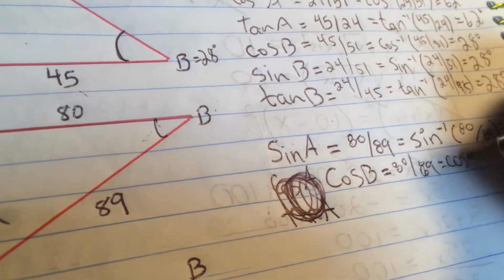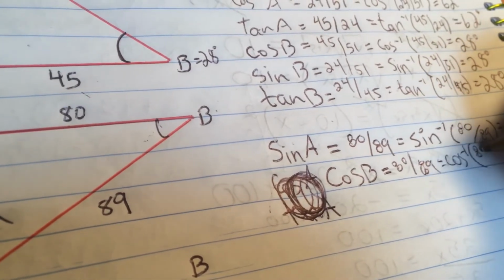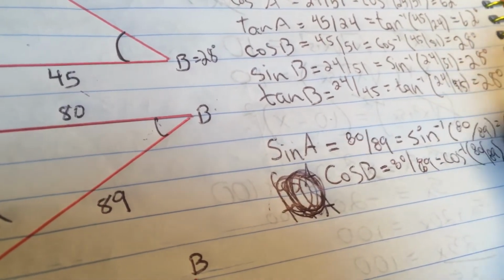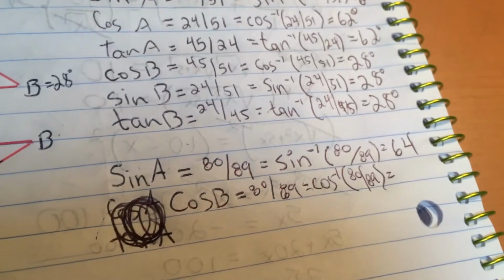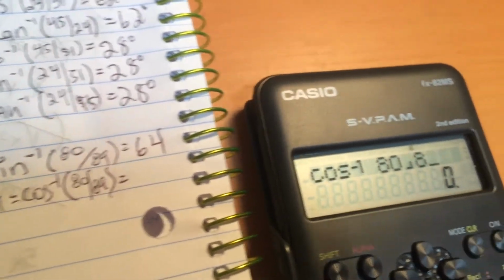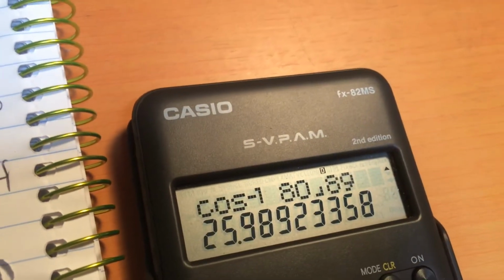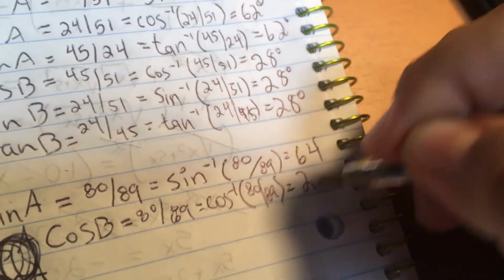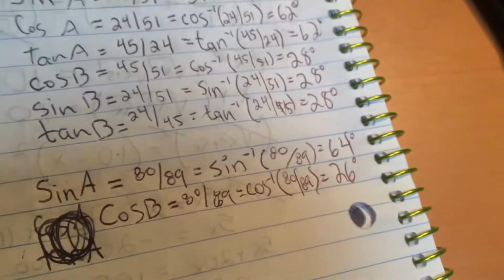We apply the inverse, inverse cosine of 80 over 89, and we have the measurement of this angle, 26.